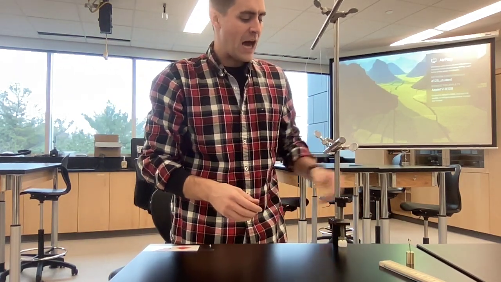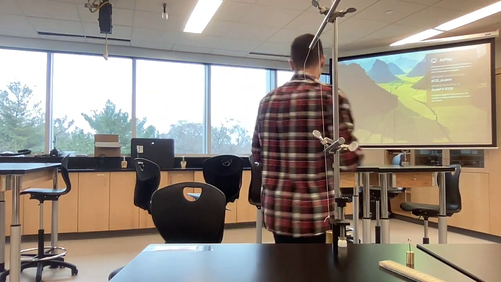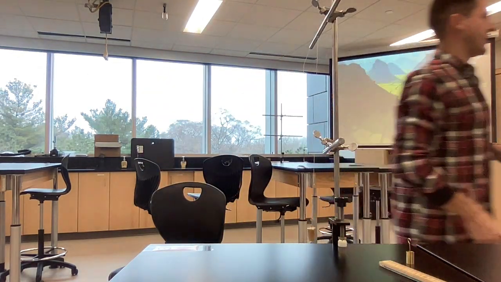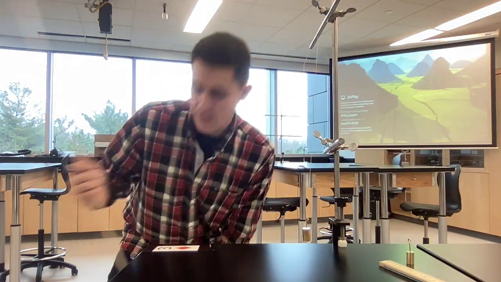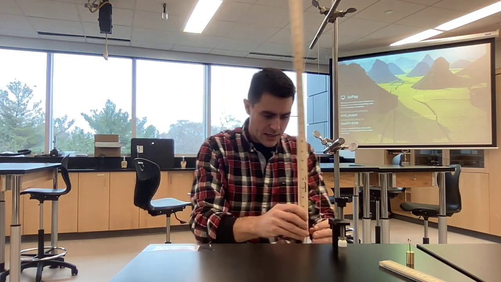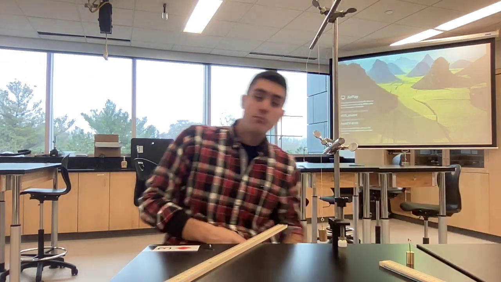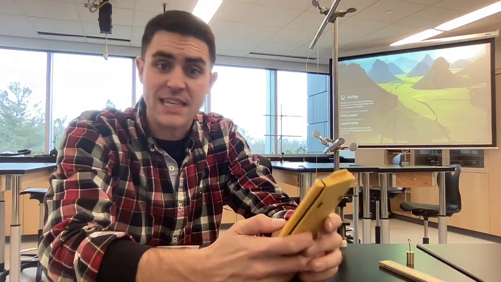Let's check our answer. Without any numbers, let's check our answer. Make sure you have a calculator so you can check this out. I'm going to grab one as well. The length of this string, measured from the fixed point to the middle of my pendulum, is 55.5 centimeters, so 0.555 meters is the length.